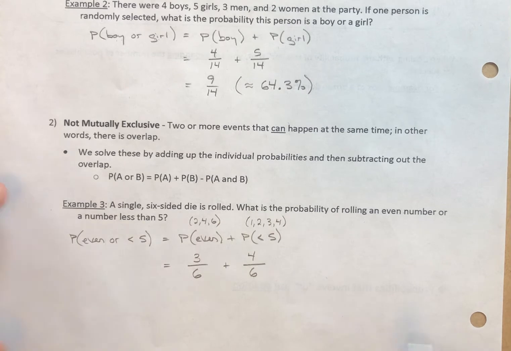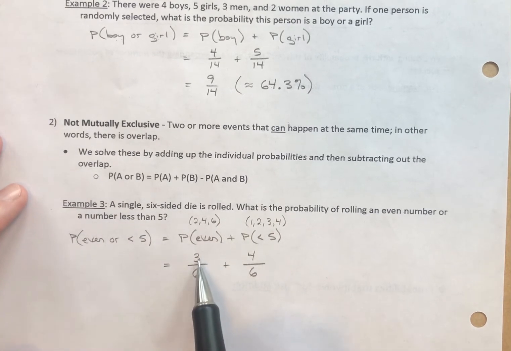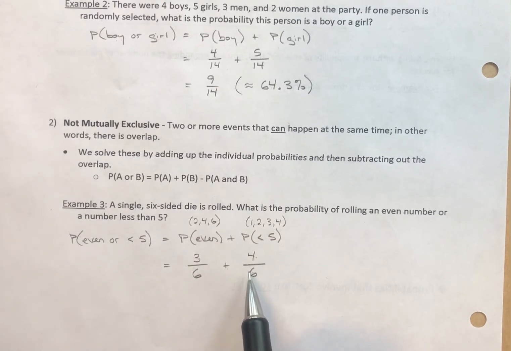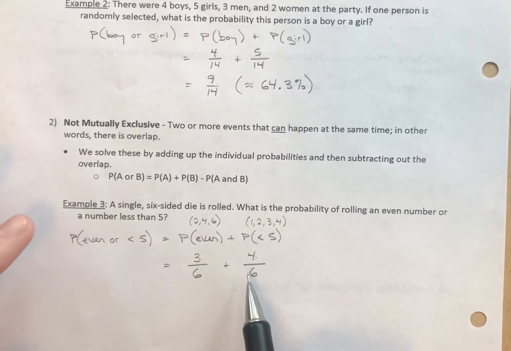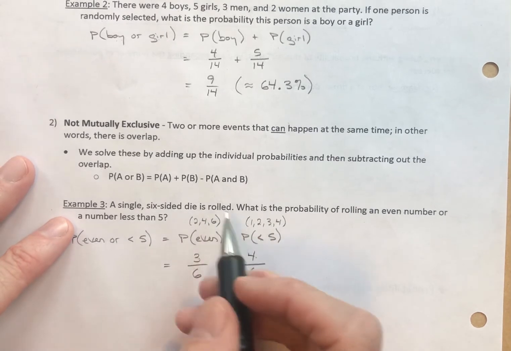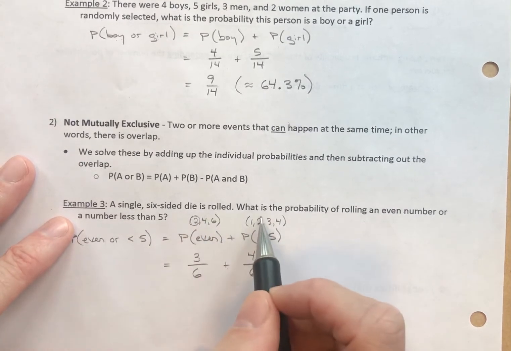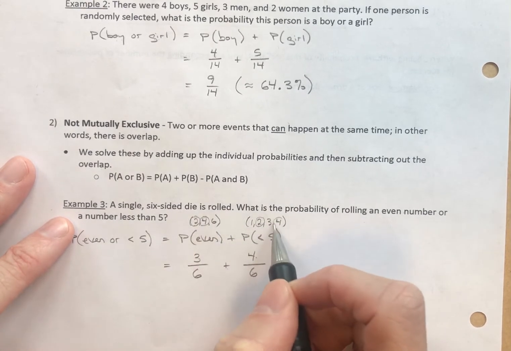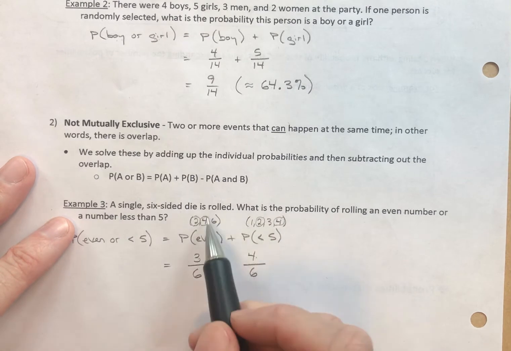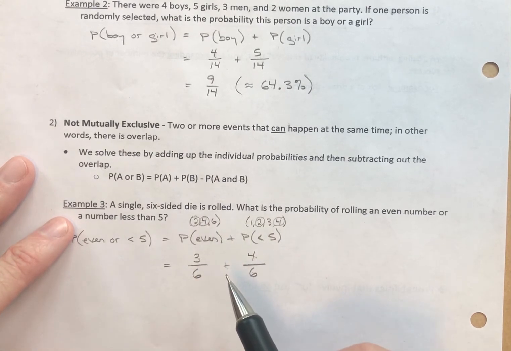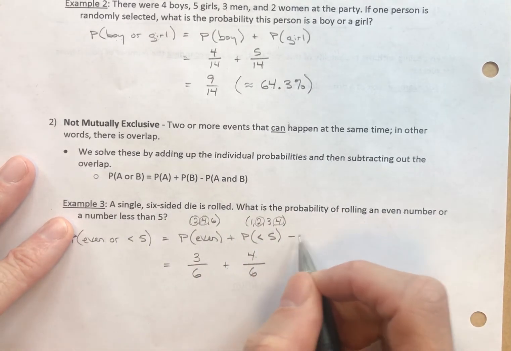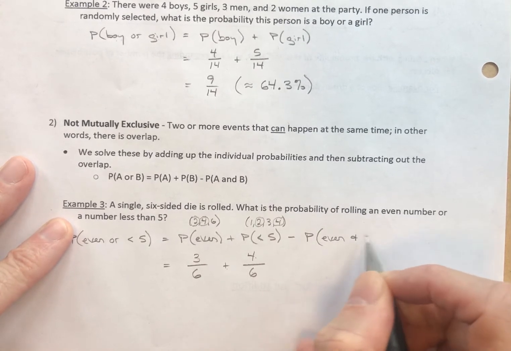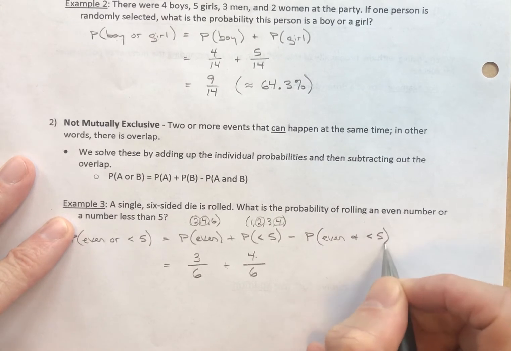Well, wait a second. If I stop here and add these up, 3/6 plus 4/6 is 7/6, and that's greater than 1. That's impossible. There must be overlap. And indeed, if you look, the 2 got counted twice, and the 4 got counted twice. Well, I don't get to count it two times. I only get to count it once. So I'm going to subtract the probability that it's even and it's less than 5.